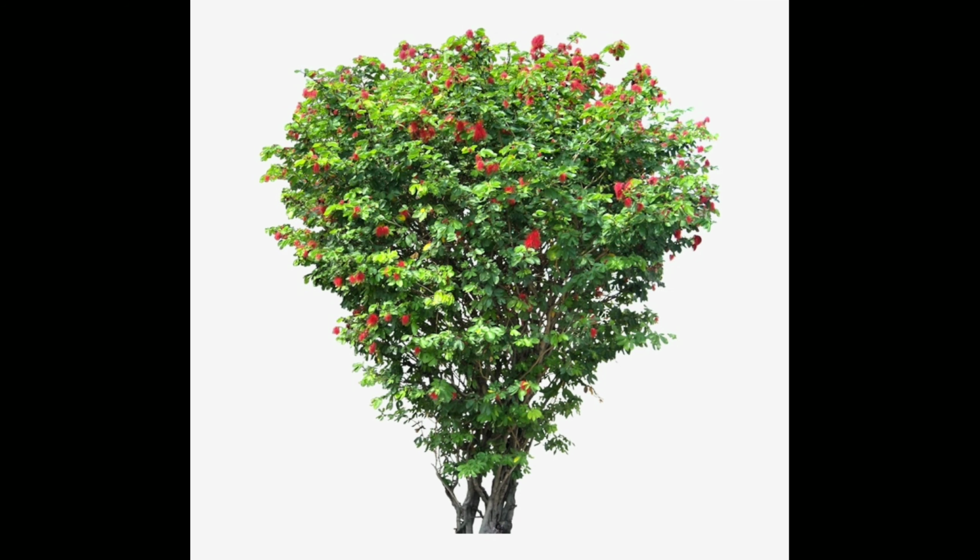Next our topic is trees. Some plants are very tall and have a hard and thick stem. The stems have branches in the upper part, much above the ground.